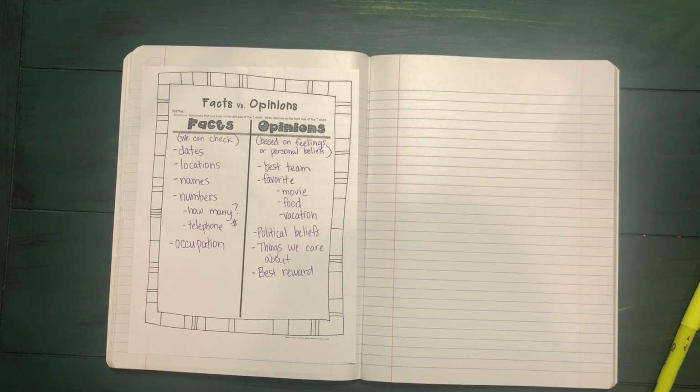This is a practice to then distinguish between facts and opinions. So I will give you a statement and you will have to tell me whether or not the statement is something that's a fact you could prove to be true or not, or is it an opinion because it's based on someone's thinking.